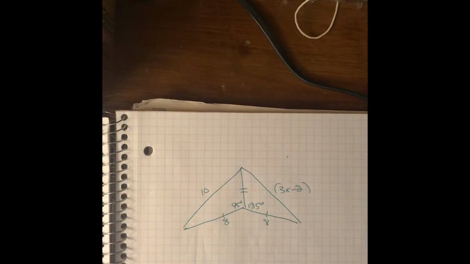Okay, welcome back. We're on part 3 of the Module 2 honors assignment. So, the directions for this is write an inequality or pair of inequalities to describe the possible values of x, then solve the inequalities to find the values of x.